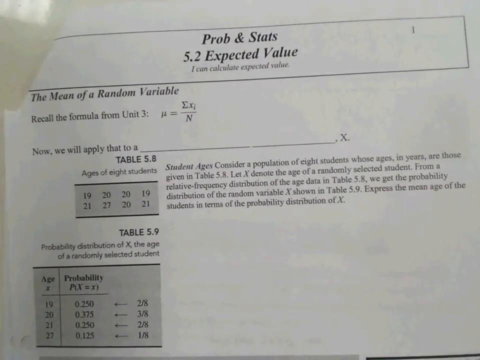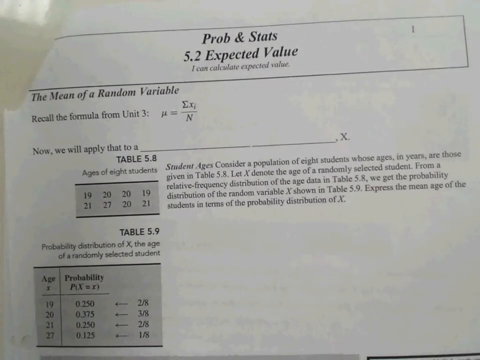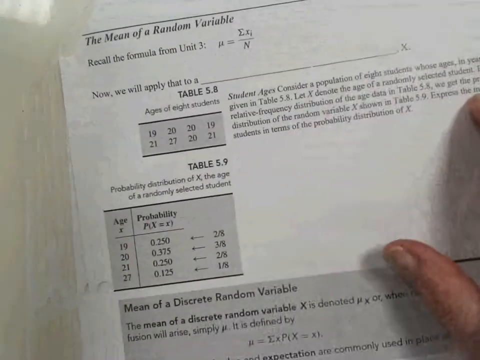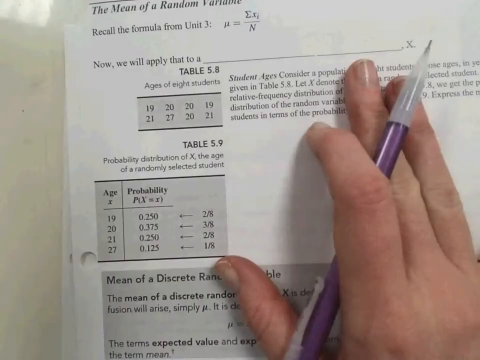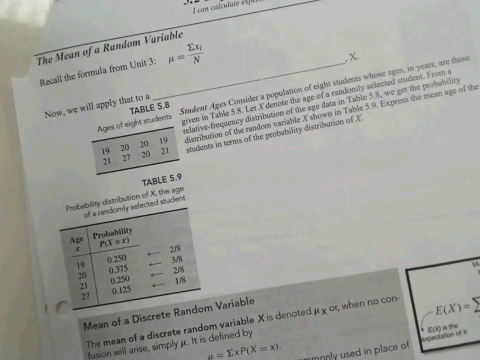Now on to 5.2, expected value. One thing I want you to keep in mind as we talk about expected value is that it is the same, for our purposes, as the population mean.